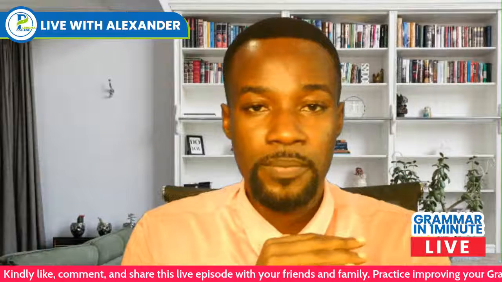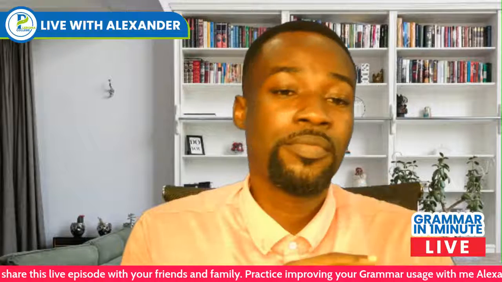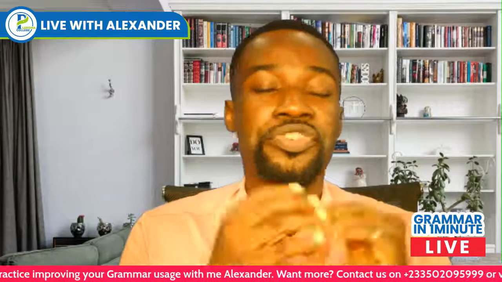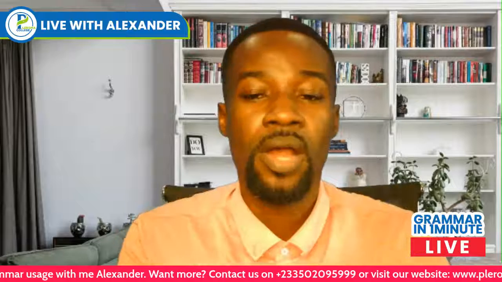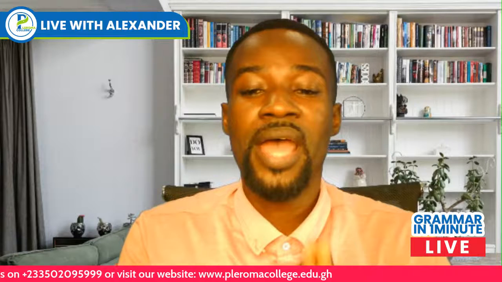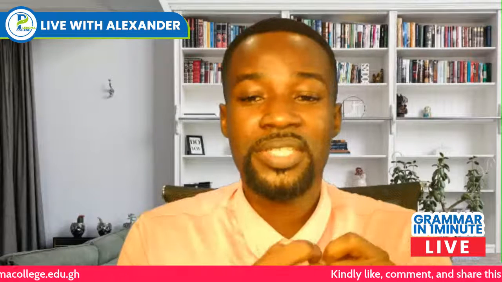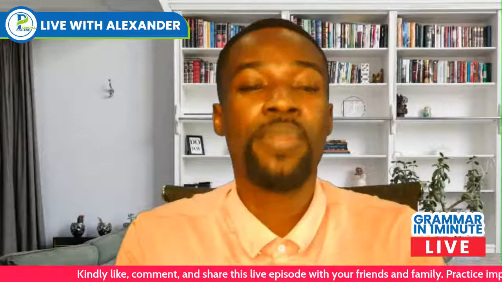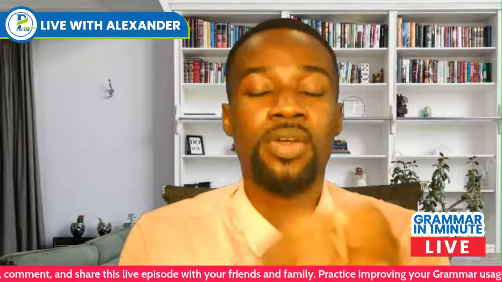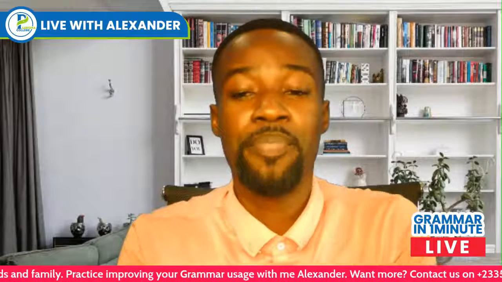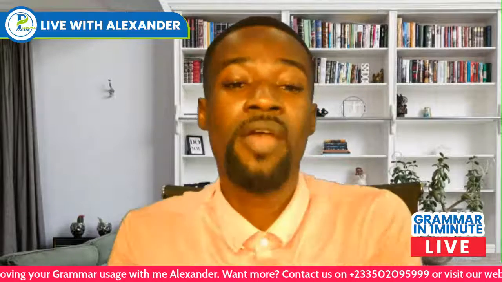In our subsequent meeting, we looked at subordinating conjunctions, where we say that a subordinating conjunction is used to join an independent or a complete clause with a dependent clause, where the dependent clause relies on the main clause for meaning and relevance. Here the main clause is the independent clause, and the dependent clause relies on it for meaning and relevance.